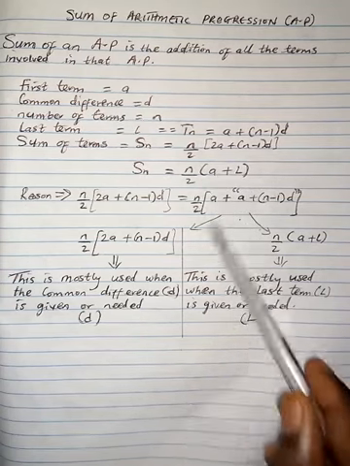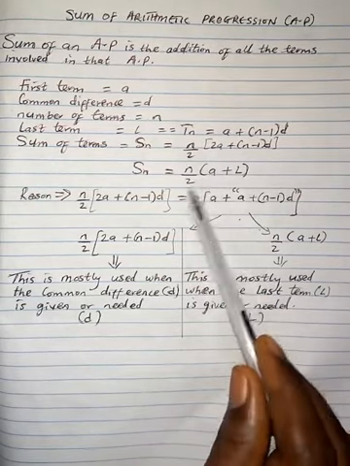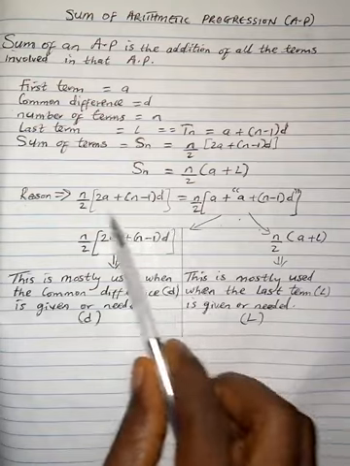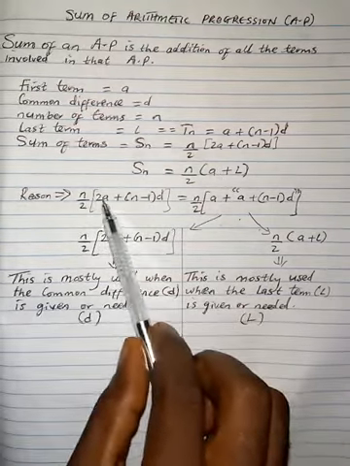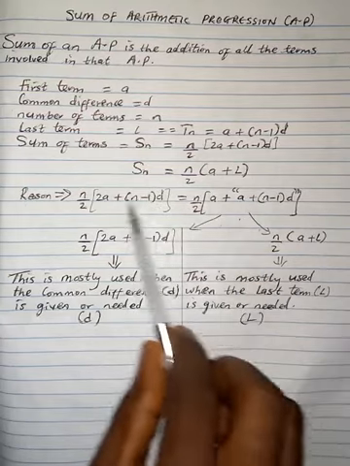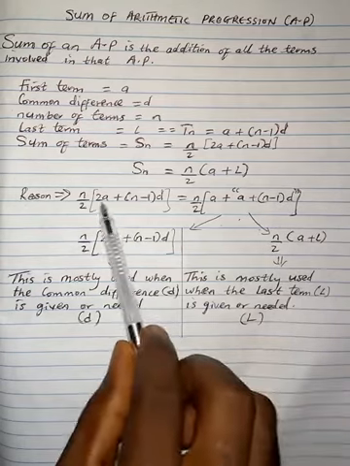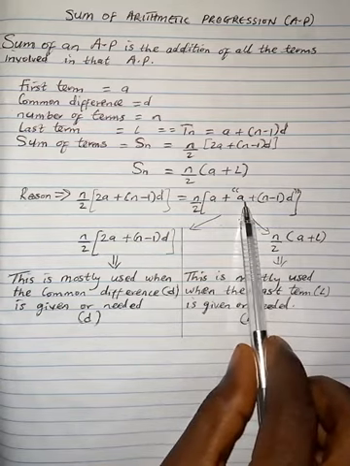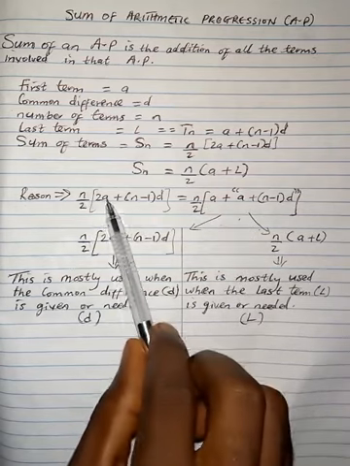I will explain why, and when to use either of these. Now we have a reason for using this. This particular formula is the same thing as a plus a plus. Now 2a is the same thing as 2 plus a, which is a plus a. a plus a is equal to 2a.